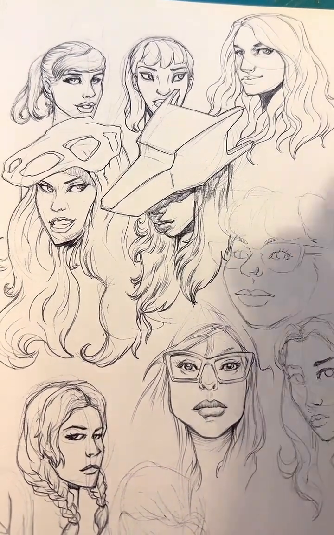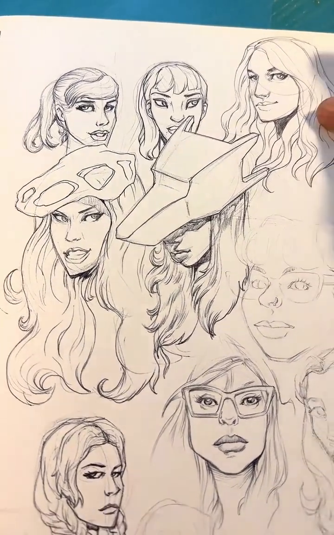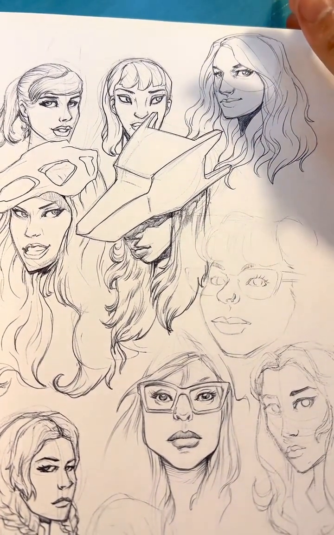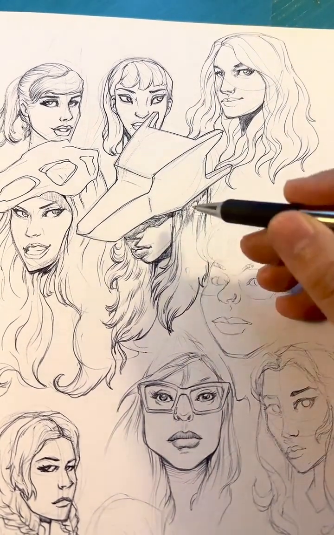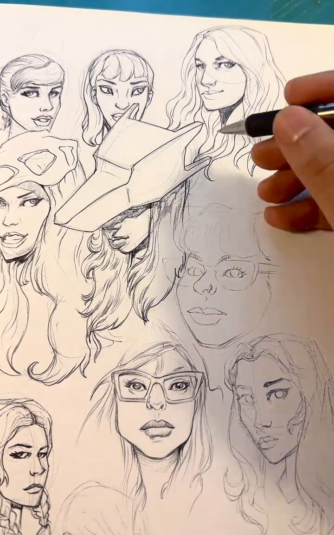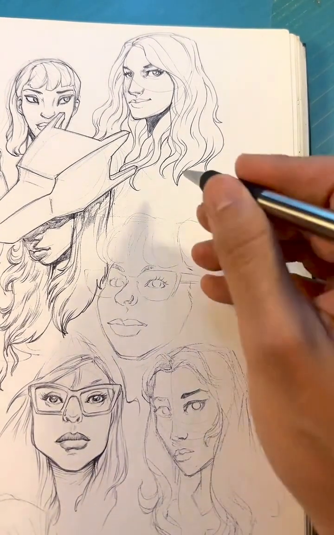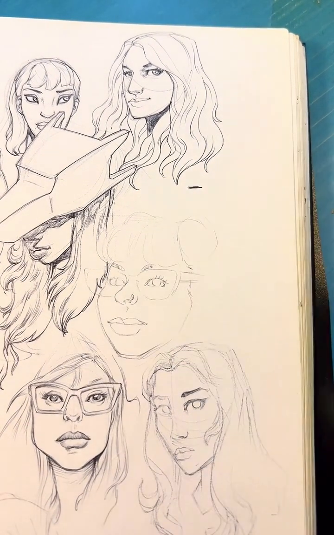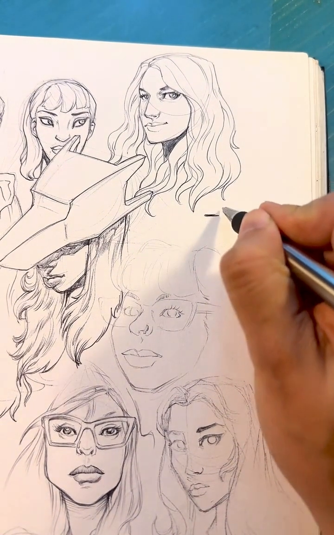So let's talk about it. When I'm thinking of the head in general, I'm always thinking of a lot of things in my mind that I'm not drawing out, but that I did draw out, and I recommend you draw out. So when I think of the head, let's just go to bare basics. I don't want to zoom in yet, so you can see it.